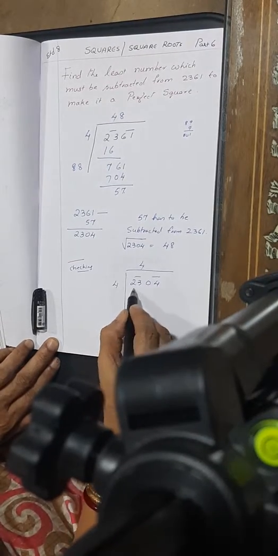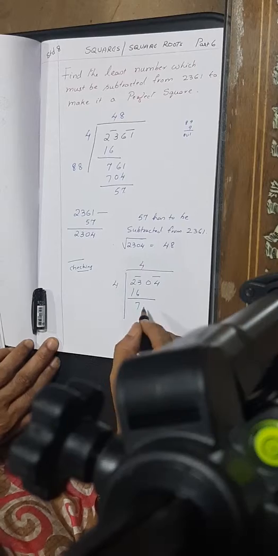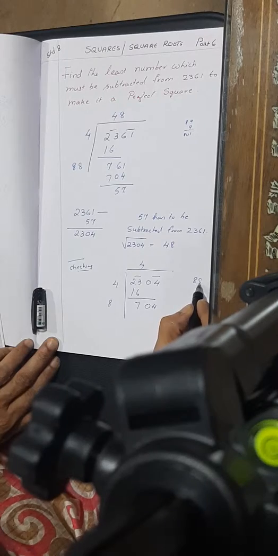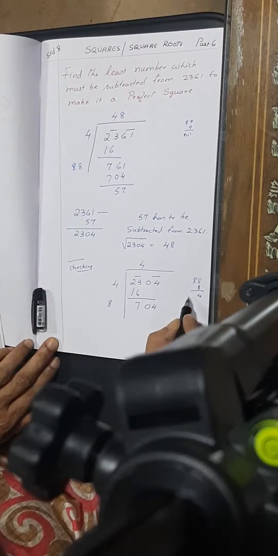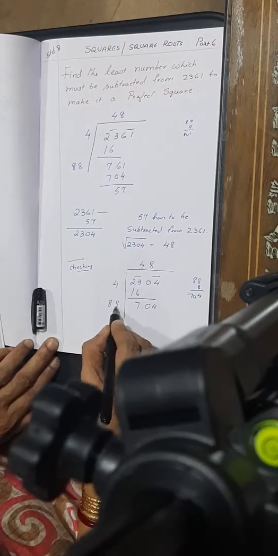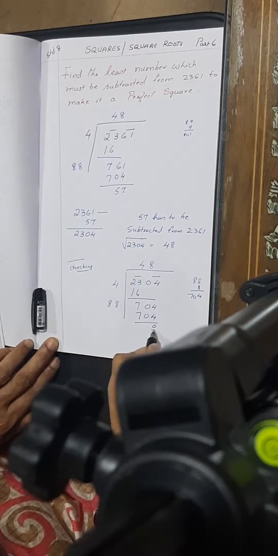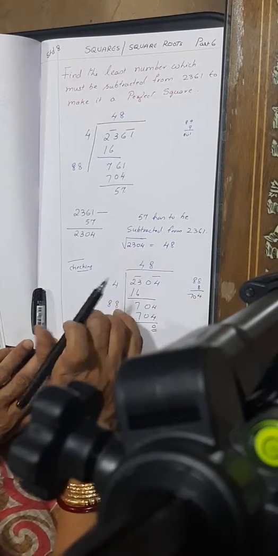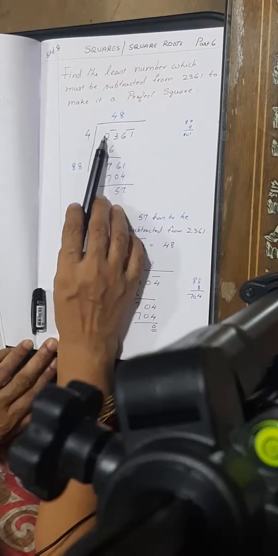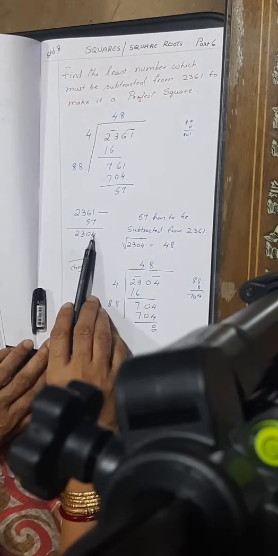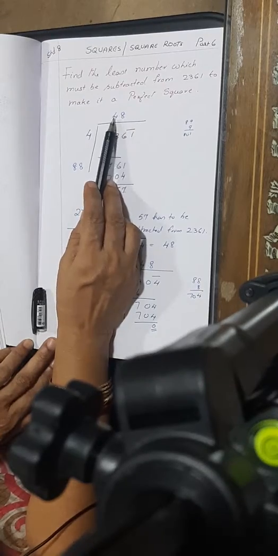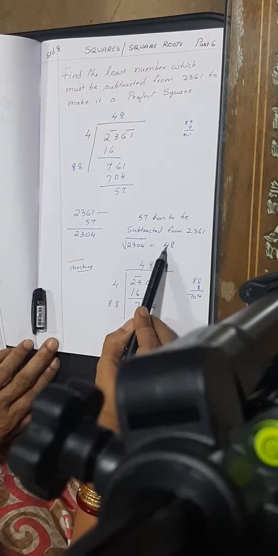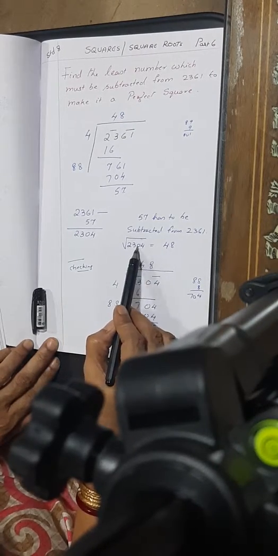4, 4, 16, 7, 04. Now, double of 4, 8. So, 8, 8. So, if you see, you get the remainder as 0. So, if you get the remainder as 0, then it is a perfect square. So, if you subtract this remainder from this number, you get a perfect square. That number will be the square of this number 48. So, square root of 2304 is equal to 48, or 48 squared is 2304.